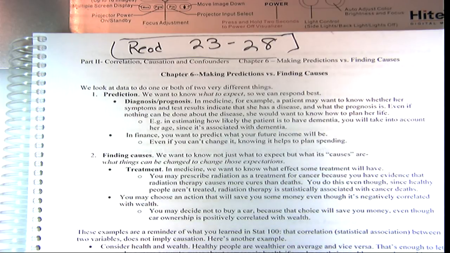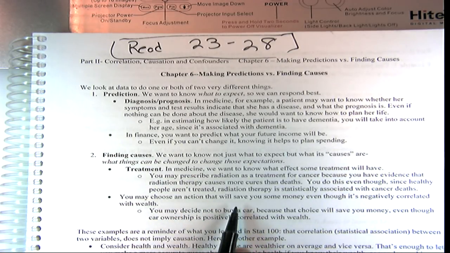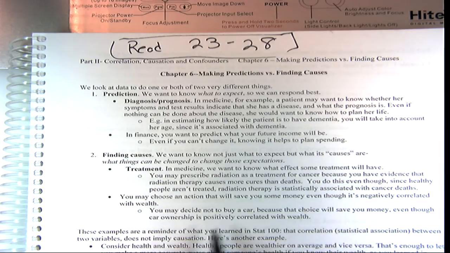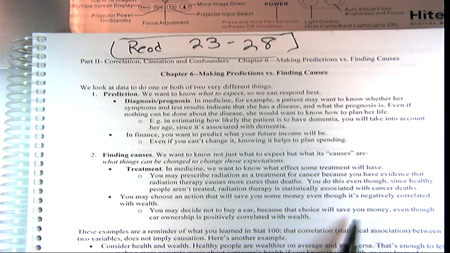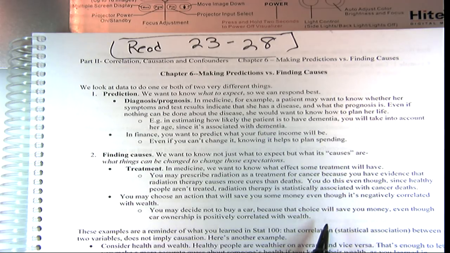For example, a fancy car is a good predictor of somebody being rich, right? If they have a fancy car, it's a good predictor they're rich. But that doesn't mean we should tell people to go out and buy a Rolls Royce or a Tesla. That will help you get rich. In fact, it will do the opposite, right? And if you didn't buy a car, you'll save money. So you may choose to do an action that will save you some money, even though it's negatively correlated with wealth, right? You may decide not to buy a car, because that choice will save you money, even though car ownership is positively correlated with wealth. So it's very important to distinguish those two things.